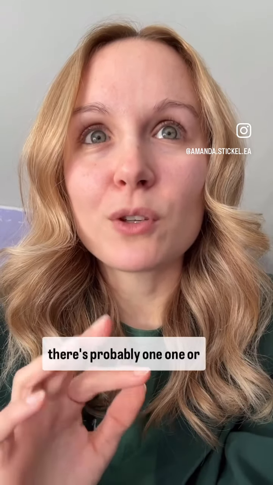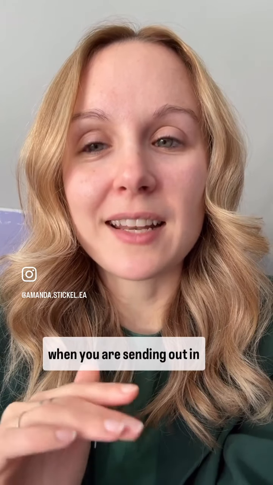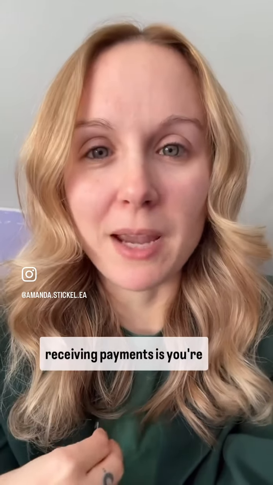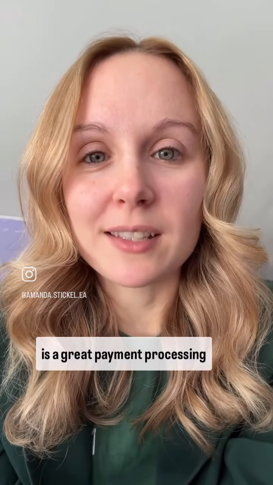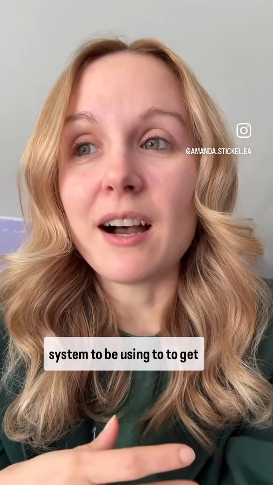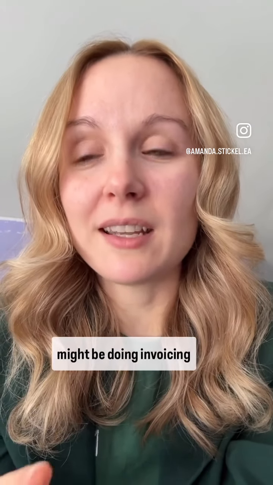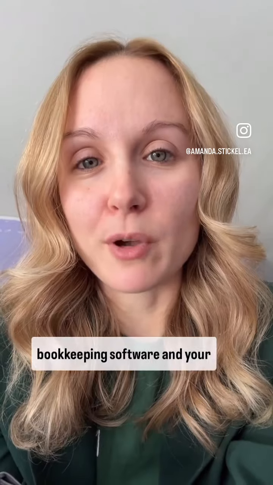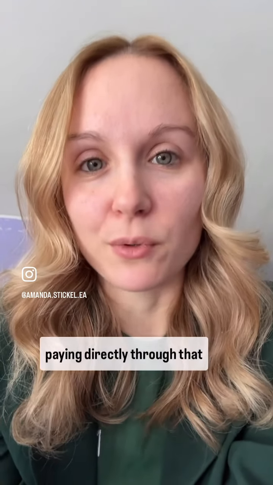So there's probably one or two things that are happening when you are sending out and receiving payments. You're probably using Stripe, which is a great payment processing system, to get payments. The other thing you might be doing is invoicing directly through your bookkeeping software, and your customers or clients are paying directly through that invoice that you're sending to them.